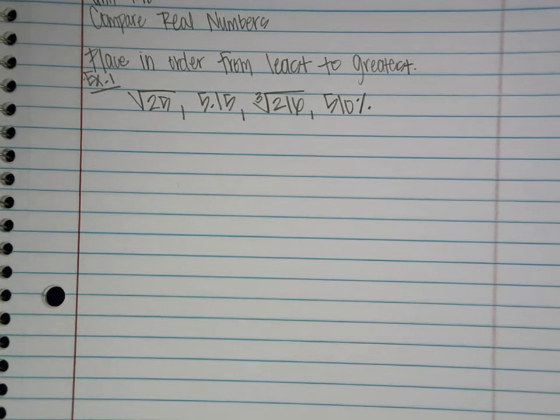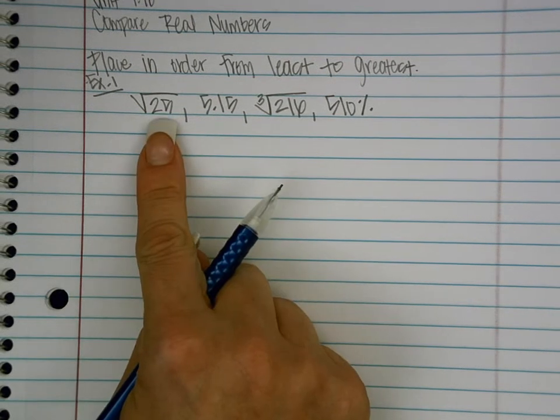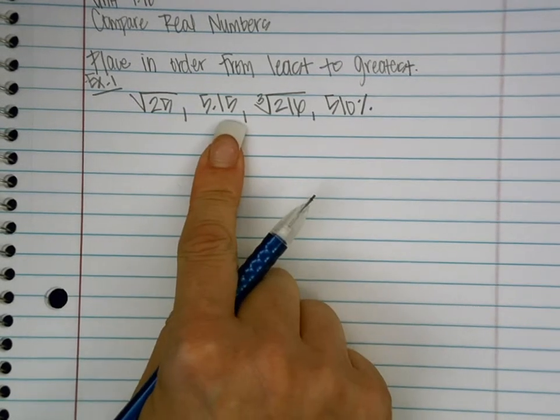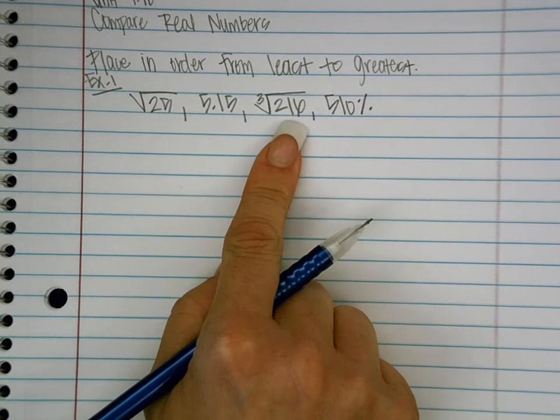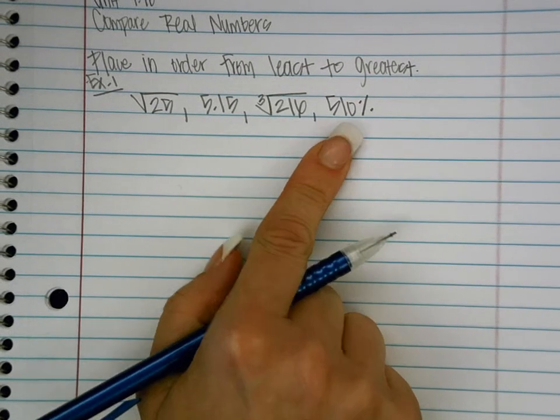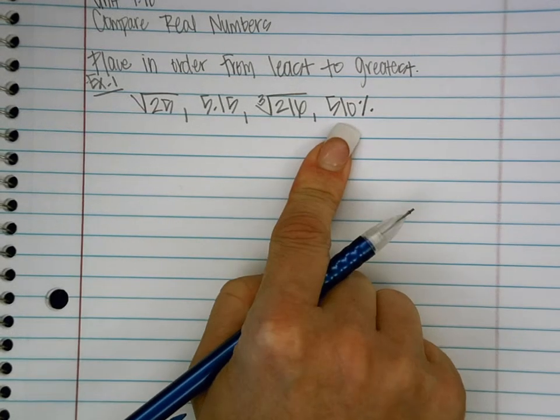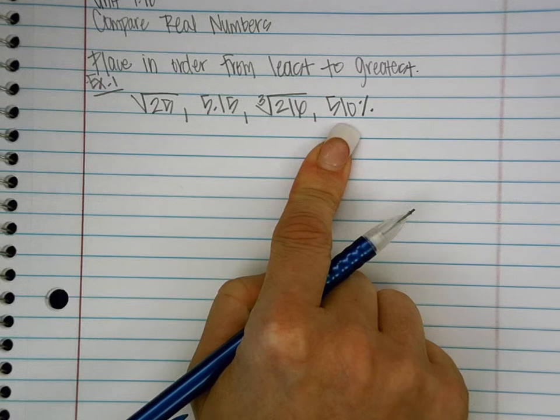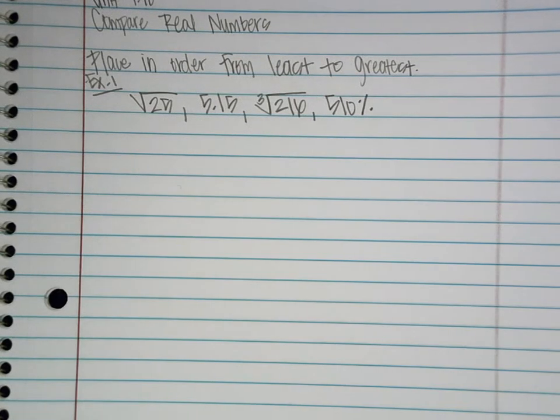You're just writing it down for right now. Place in order from least to greatest. Right now, these are written in different forms. This is written in square root form. This is in decimal form. This is in cube root form. And this one's written in percent form. That's a problem. We want to compare things that are in the same form.